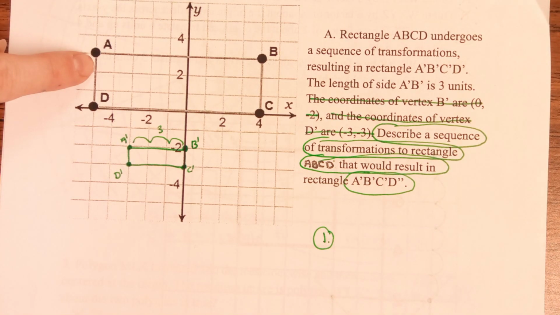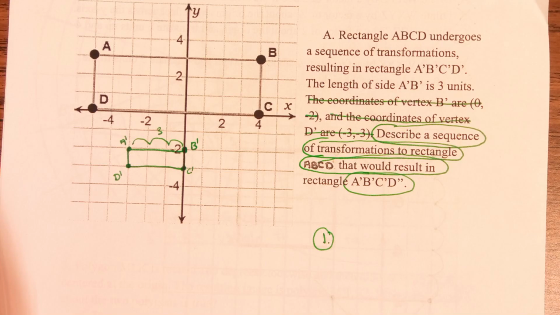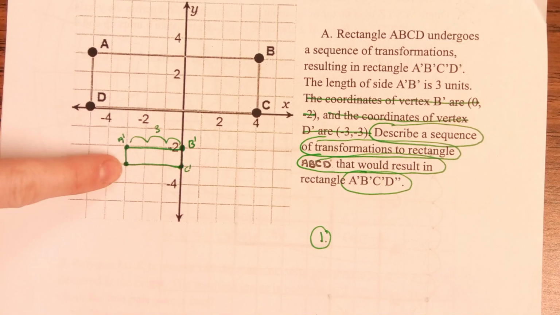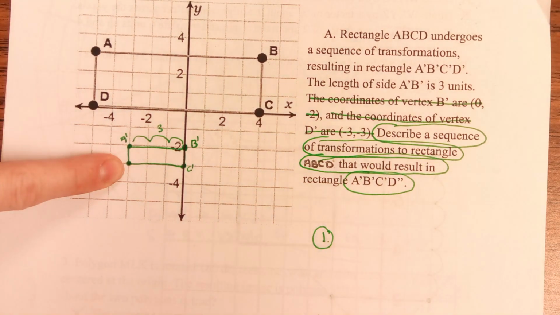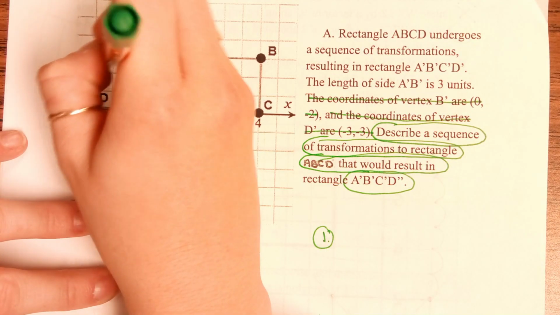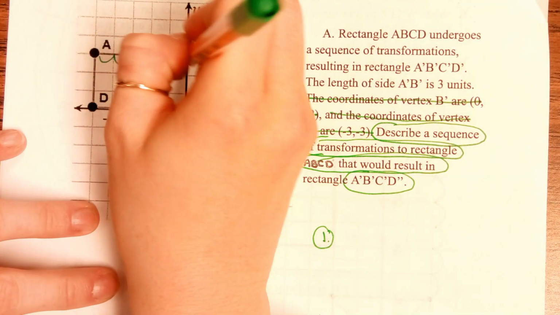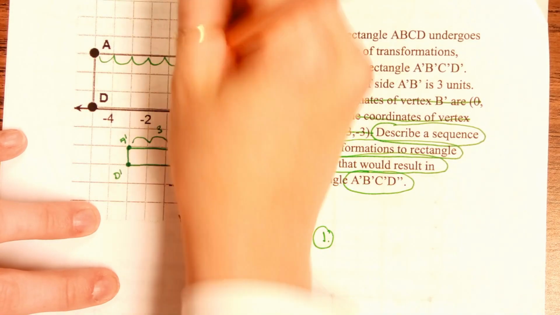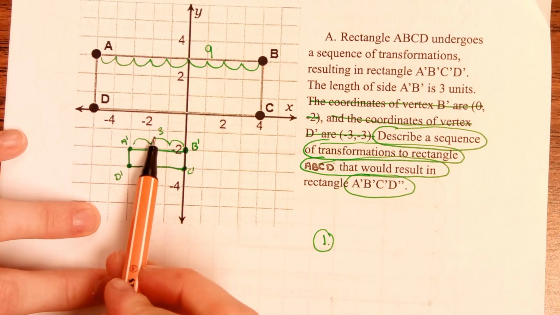Yeah, exactly. So we have, she counted 1, 2, 3, 4, 5, 6, 7, 8, 9. This is 9. We get to 3. We know that we're getting smaller, so it's a fraction. So she dilated by a scale factor of 1/3.